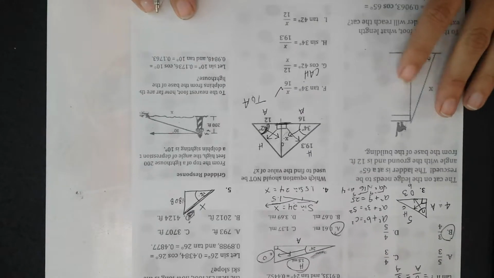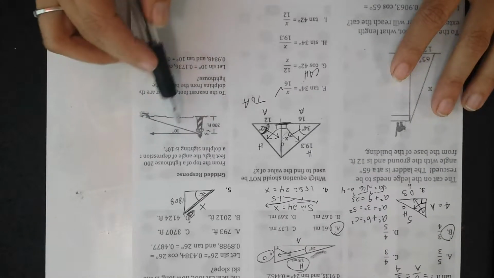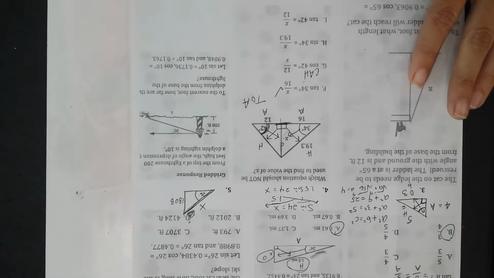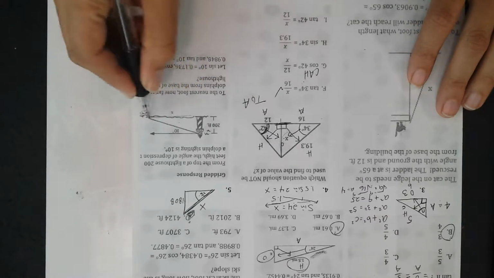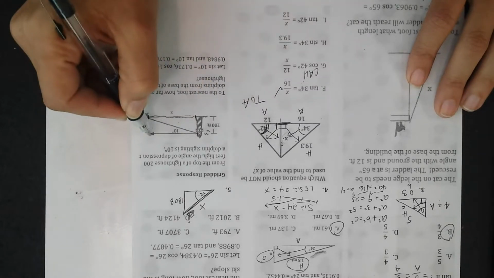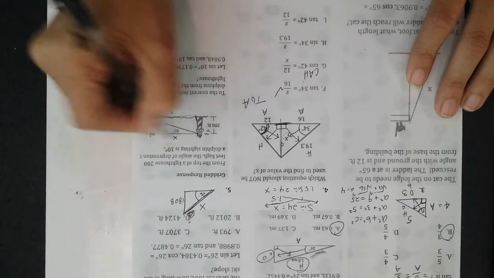All right, number 5, from the top of the lighthouse, the angle of depression is that. To the nearest foot, how far are the dolphins from the base of the lighthouse? So they're asking for this x, which is the same distance from the lighthouse to the dolphins. Do you see it's the same distance from here to here? So I can actually put that x up here.